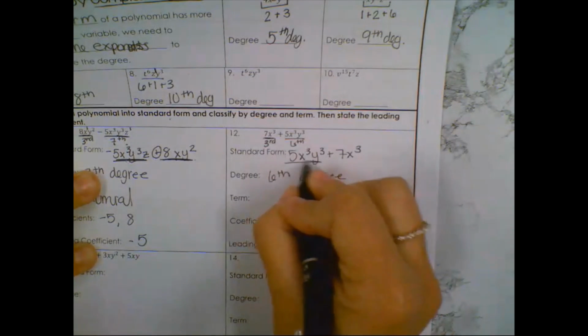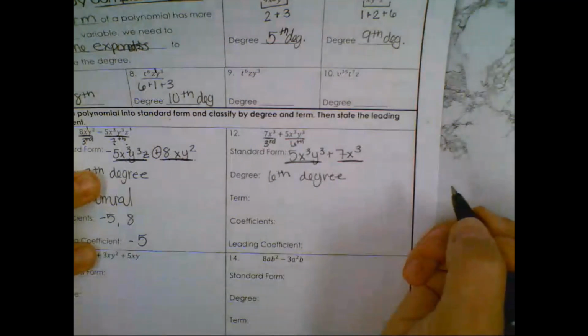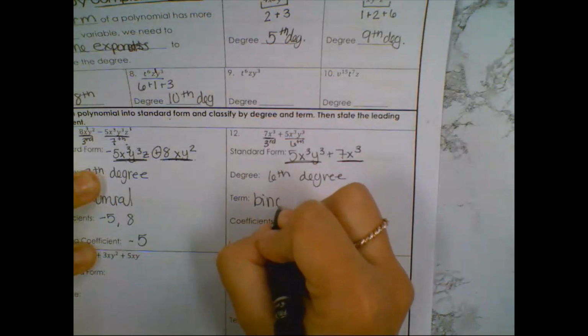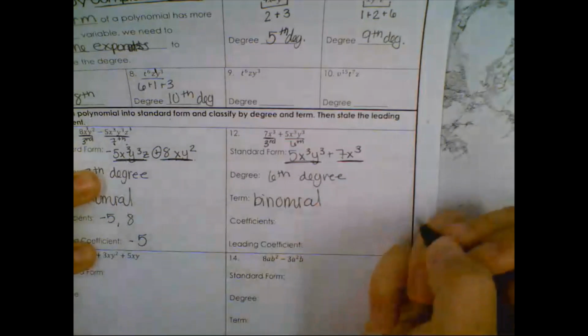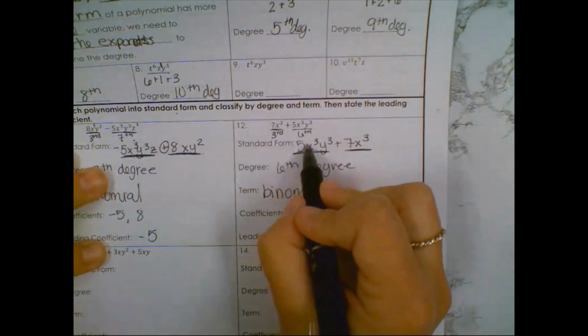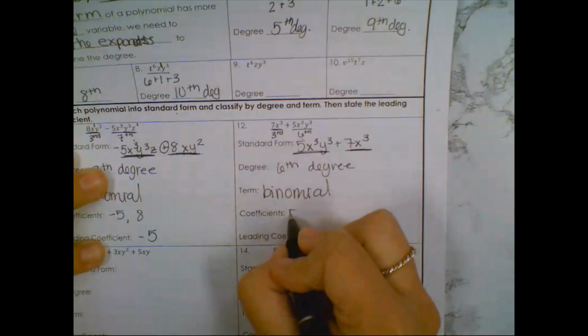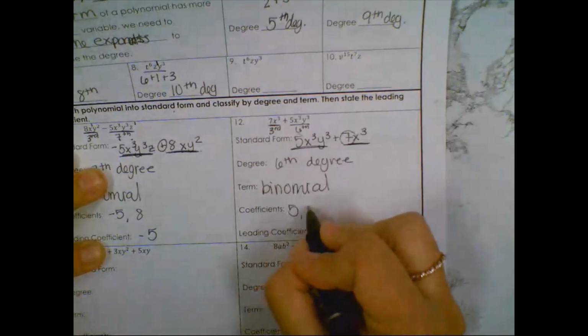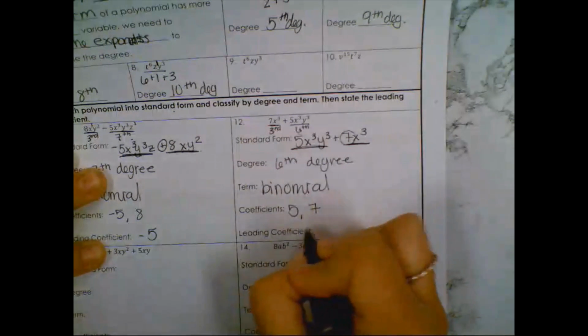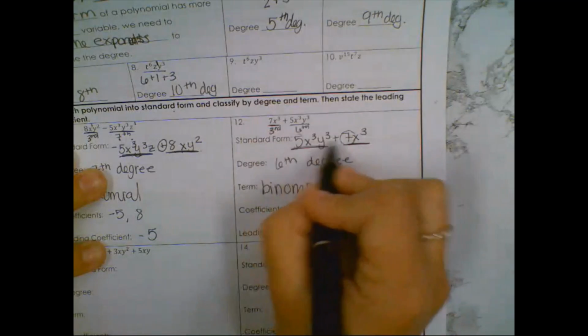And this is a binomial because there are 2 terms. So bi means 2, binomial. The coefficients are whatever number is in front of the variable. So I have a 5 and I have a 7. And the leading coefficient is the leading coefficient when in standard form. So that would be a 5. So we're going to leave these 2 to do in class.